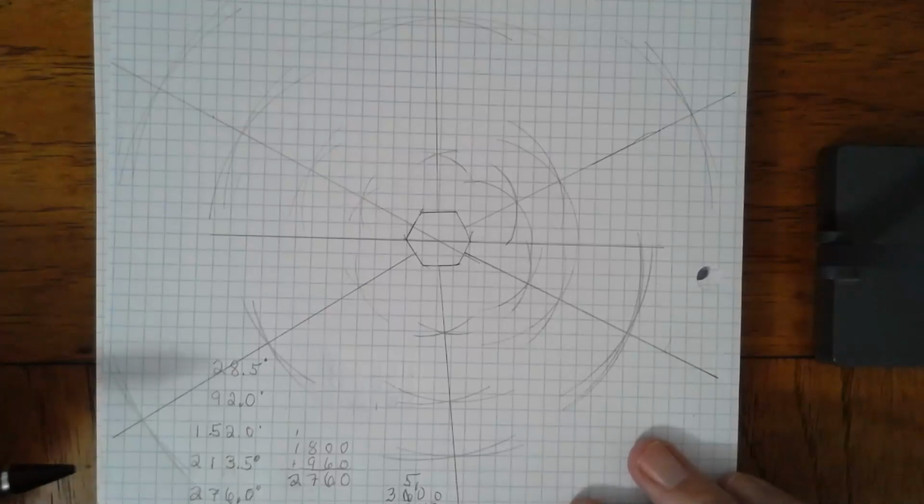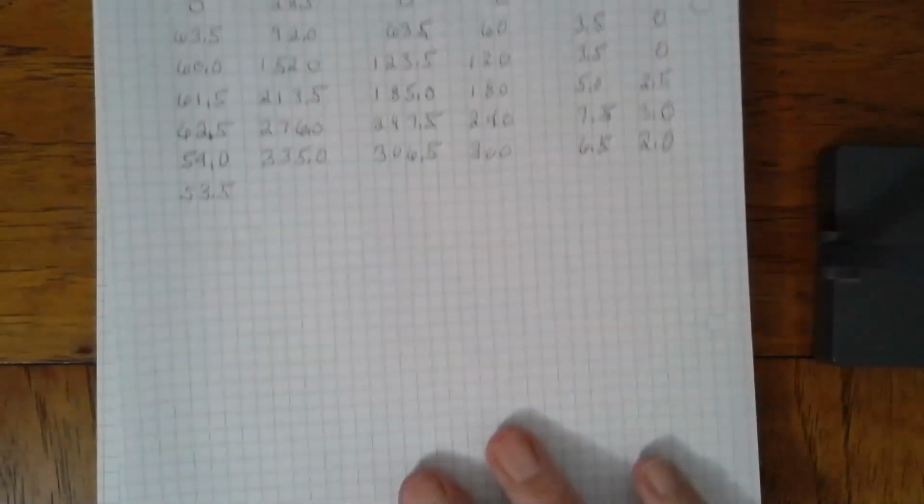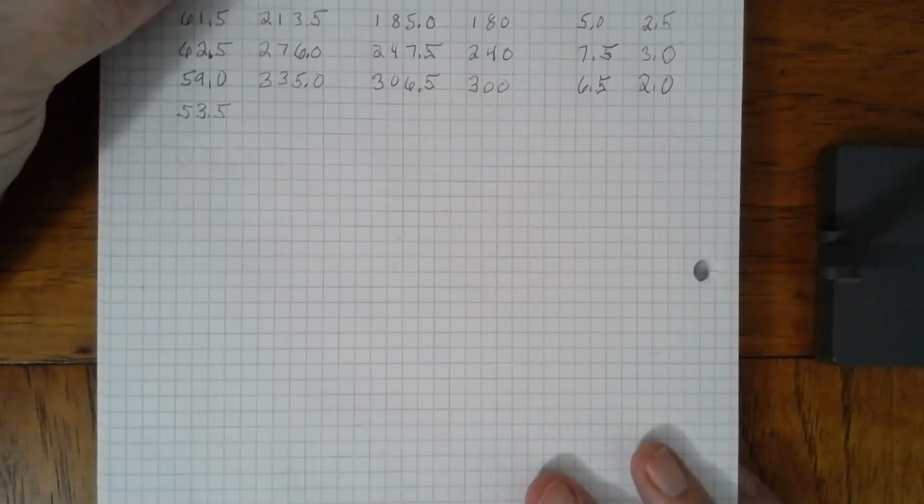But that was the first step. So it's like, okay, I've got all those facet angles, but how does that relate to my precision? So here are my facet angles.